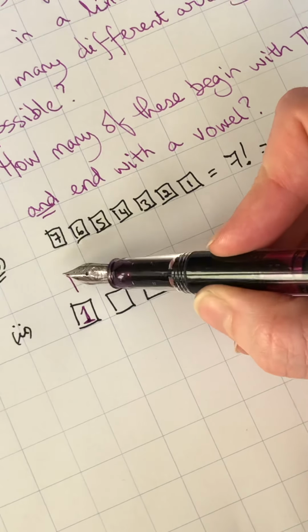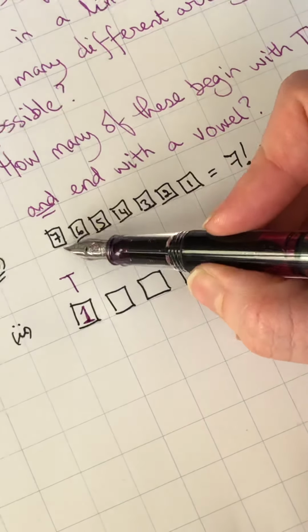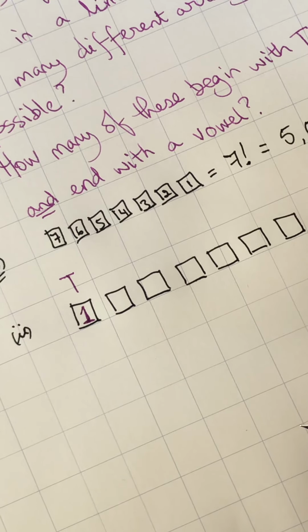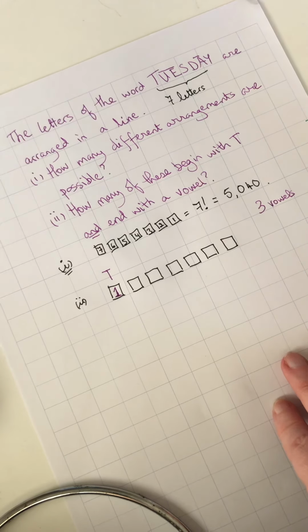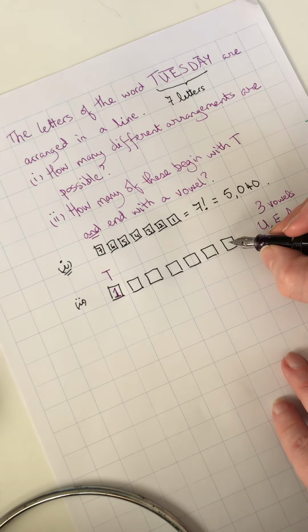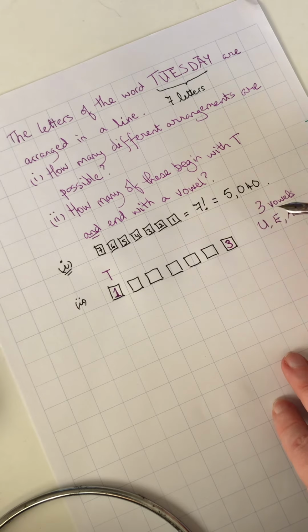It must be the letter T. I no longer have 7 options for this box. I only have 1. And if it ends with a vowel, well, there are 5 vowels in the alphabet, but in my word Tuesday, I only have 3 vowels. Those are U, E, and A. And the vowel is going in the last place, so I have 3 choices for the last letter.